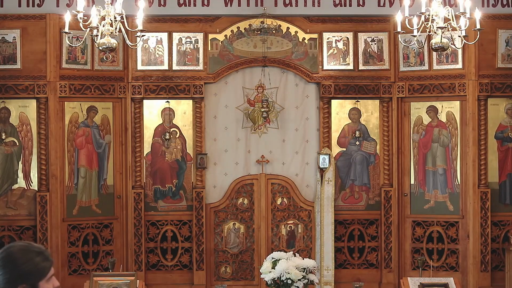Oftentimes when they depict people, they will show, not always, sometimes it's just a figure, but sometimes they'll also show in the background important scenes from their life or something like that, so they can give you some context for the person. St. John there, for example, shows the cathedrals in San Francisco and Shanghai. So that's why those two are there. Homage to Alaska, so that particular icon has the Northern Lights behind her.